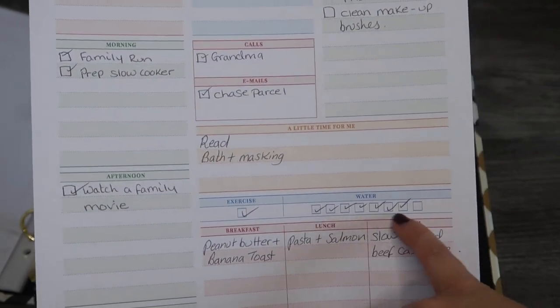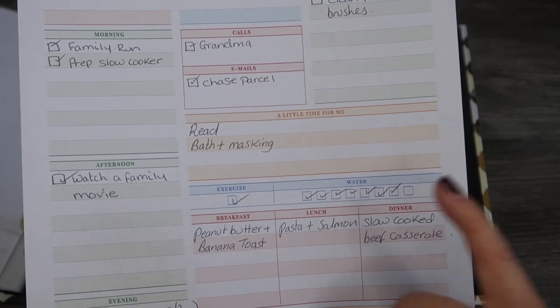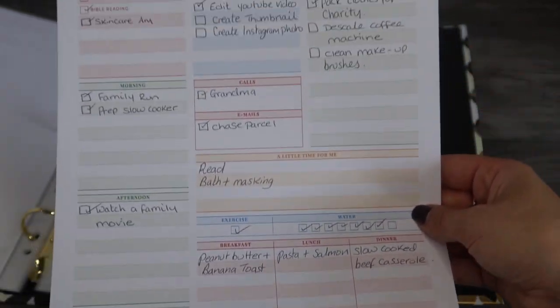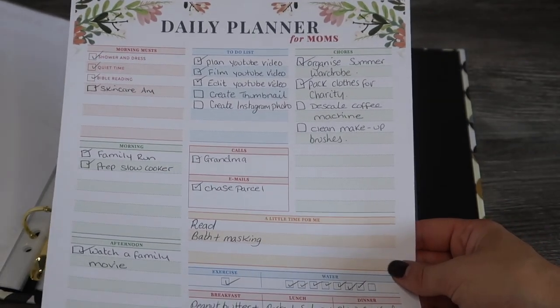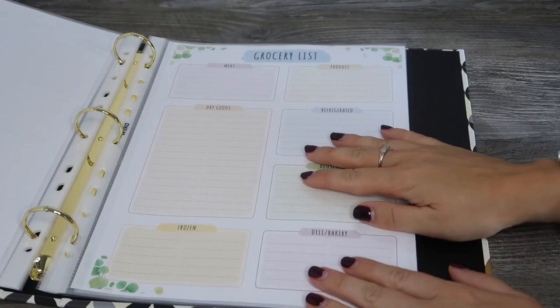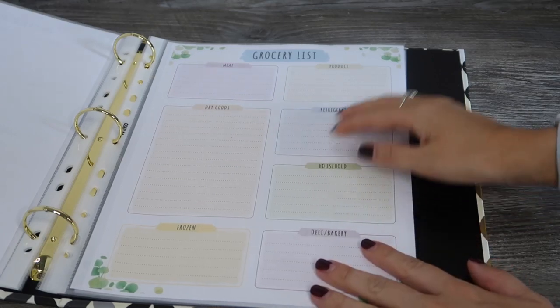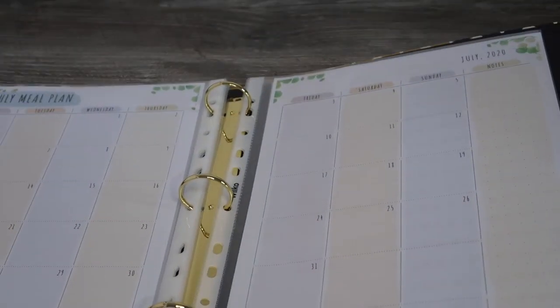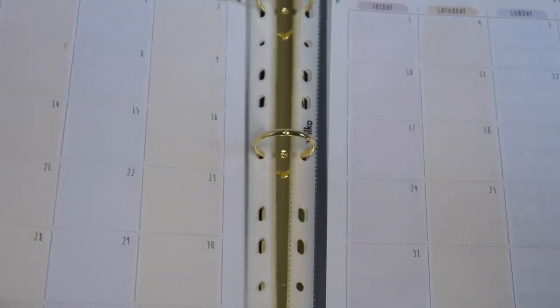Again, love the water tracker as well, very important to me. Breakfast, lunch, dinner, and a special memory of the day. Something just said by my son, but nice to keep there and refer back to as well. The next couple do really go hand in hand. So first of all, I've got a grocery list one, and then I've got a monthly meal plan. So these two obviously work really, really well together.